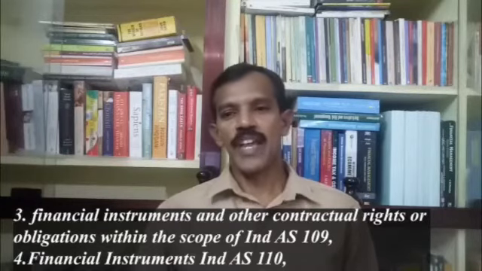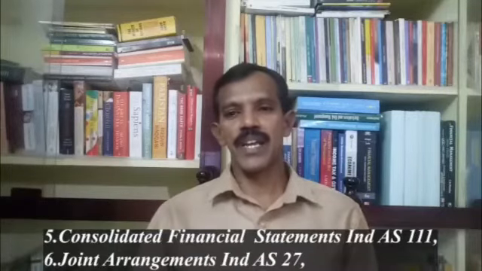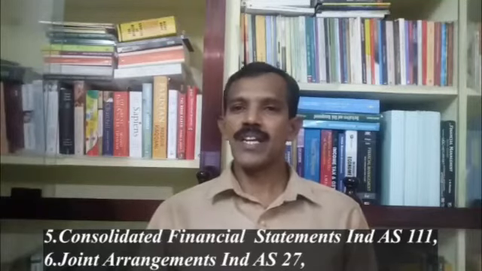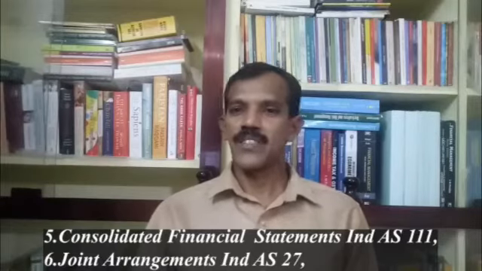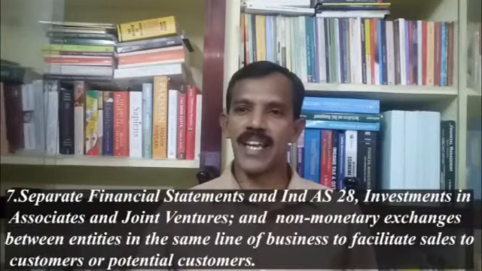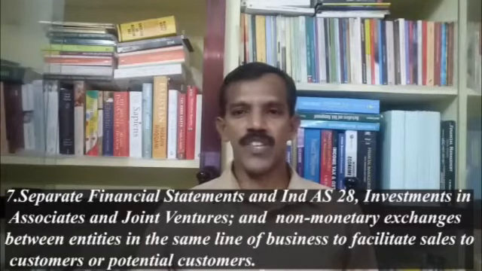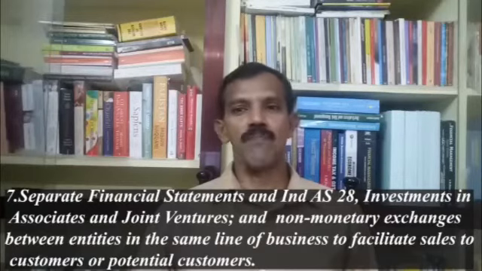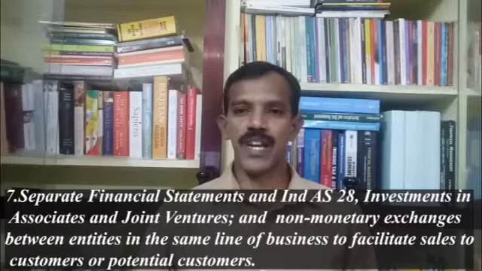Then fourth, financial instruments, Ind AS 110. And then fifth, consolidated financial statements, Ind AS 111. And then the sixth one, joint arrangements, Ind AS 27. And seventh, separate financial statements and Ind AS 28, investments in associates and joint ventures, and non-monetary exchanges between entities in the same line of business to facilitate sales to customers or potential customers.